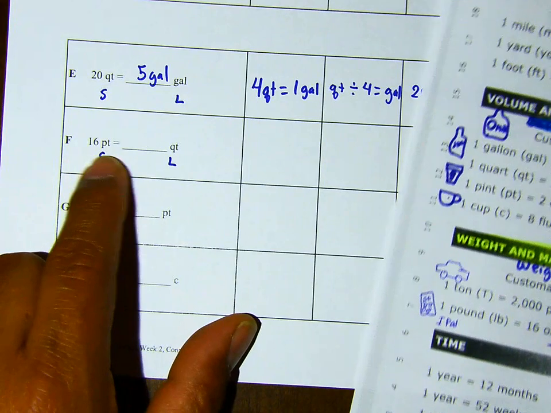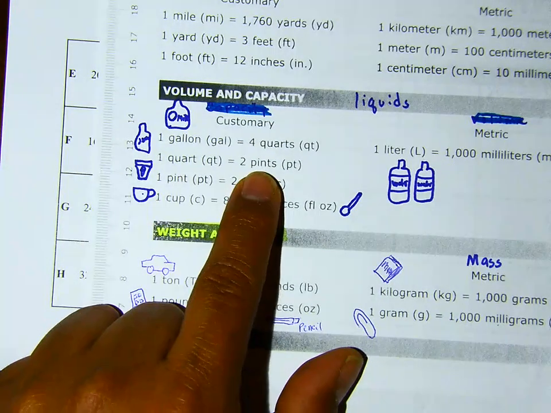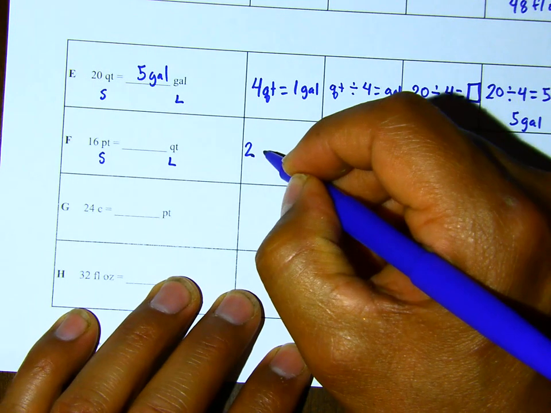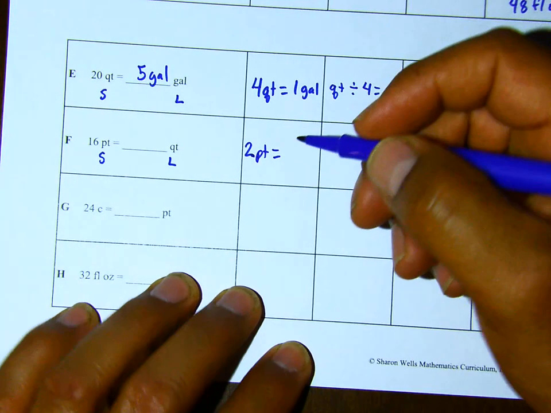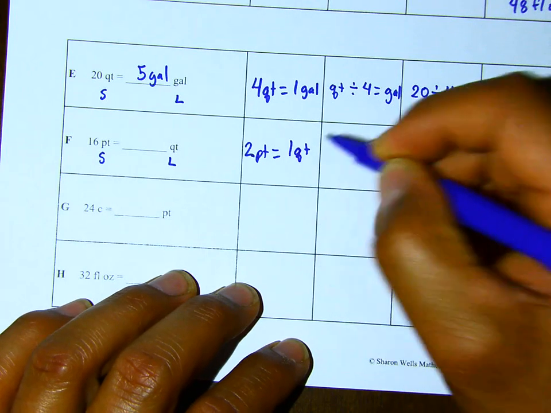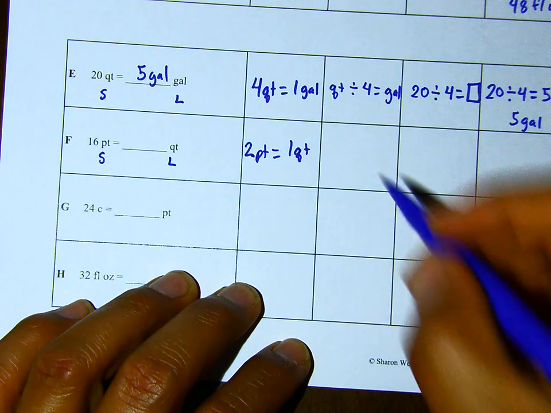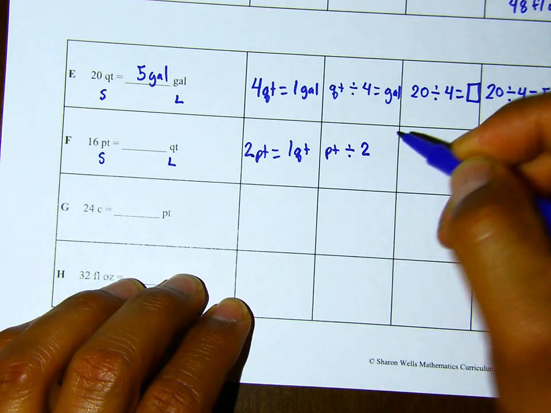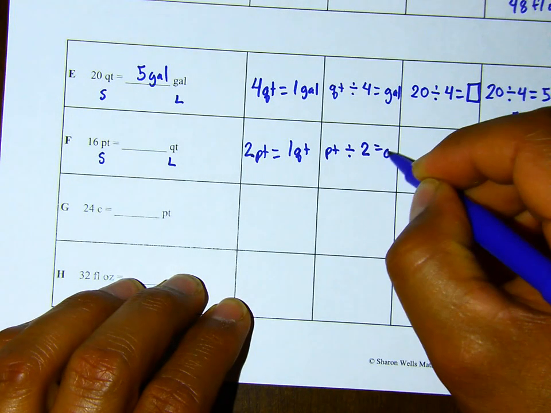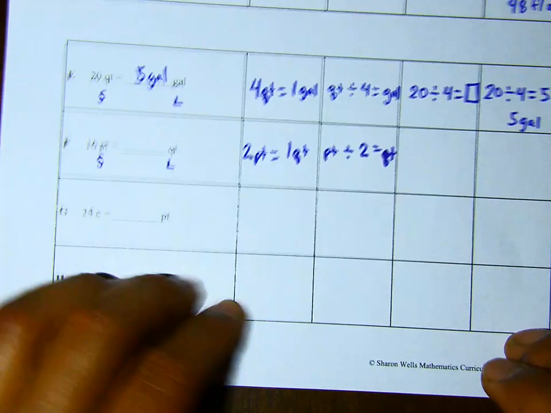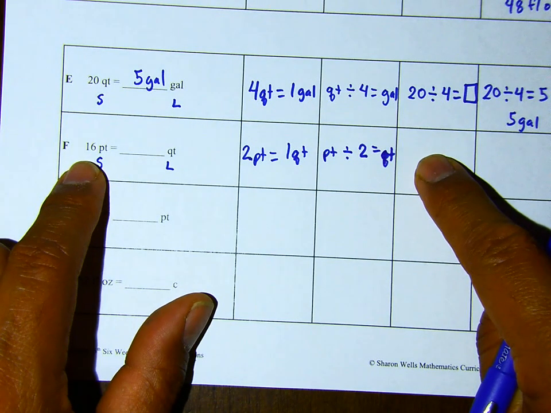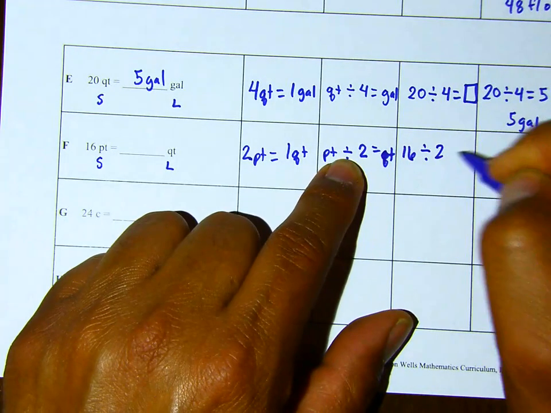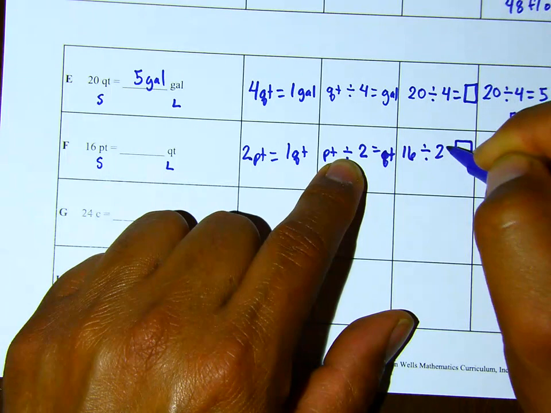So we have to go from pints to quarts. 1 quart equals 2 pints. So we can put 2 pints equals 1 quart. So whatever pints we have, we're going to divide it by 2, and that would give us our quarts. So now we make it into a number sentence. We have 16 divided by 2. That's going to give us how many quarts we're looking for.